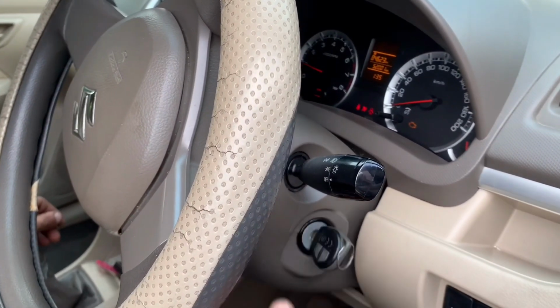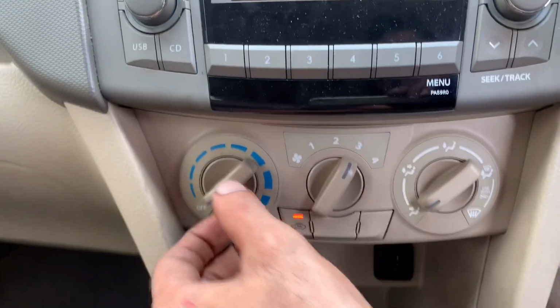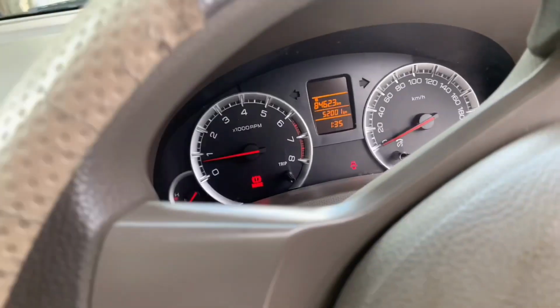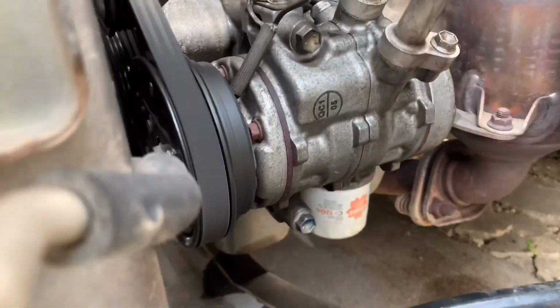First, start car engine. Next, on AC. After this, I will go to check compressor is on or not. Can you see compressor is not on?